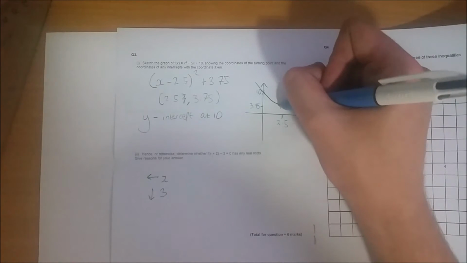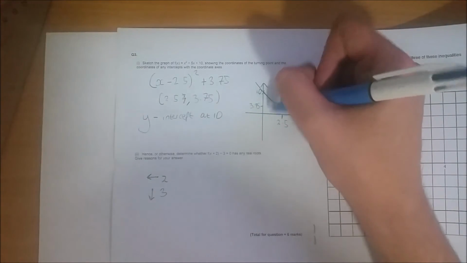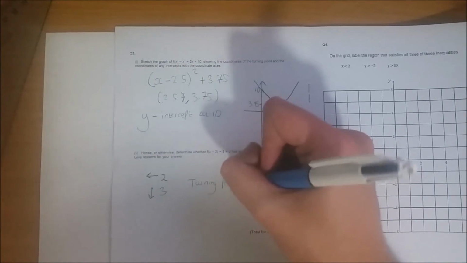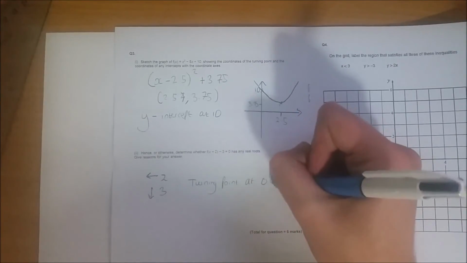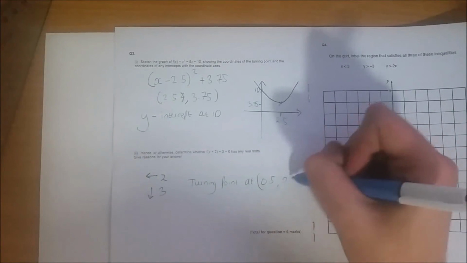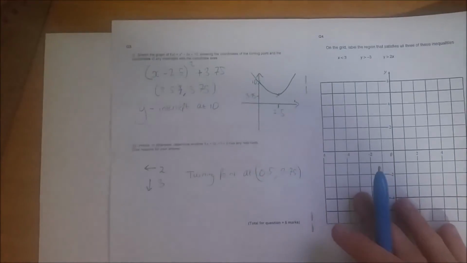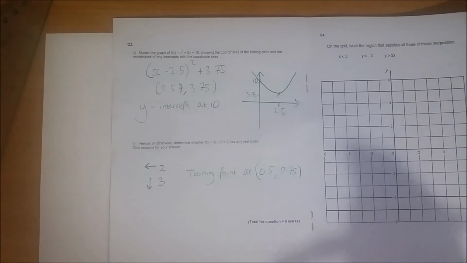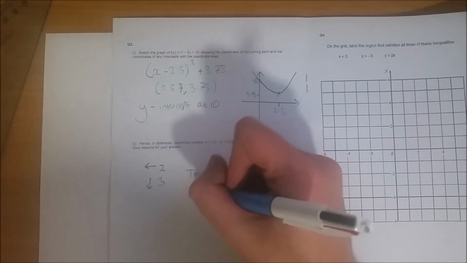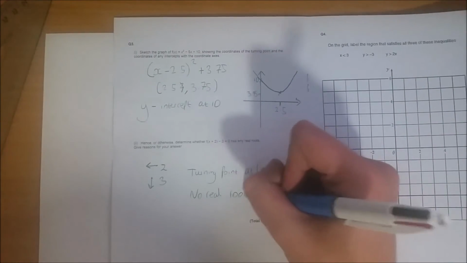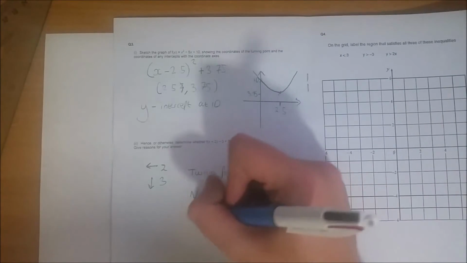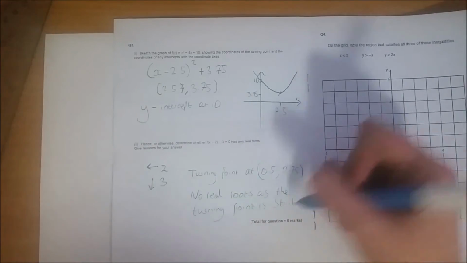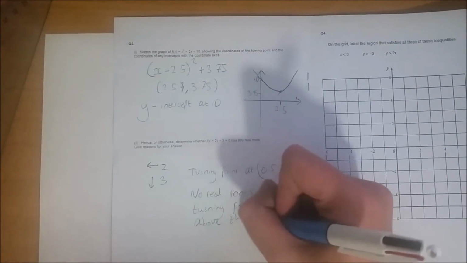Well, if we move it left 2, then the turning point would be at 0.5. If we move it down 3, the turning point would be at 0.5 for x and 0.75 for y. So we're still actually above the x-axis, and therefore it won't cross the x-axis, so no real roots, as the turning point is still above the x-axis.